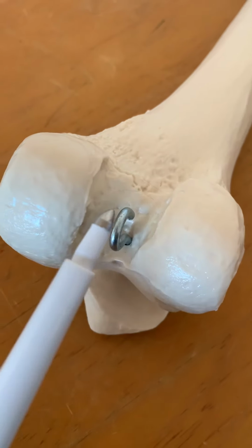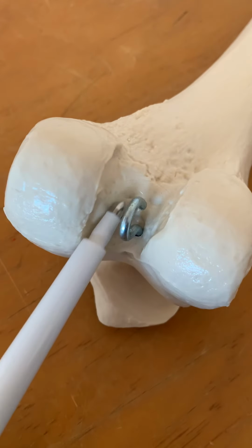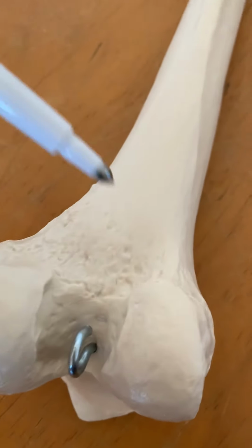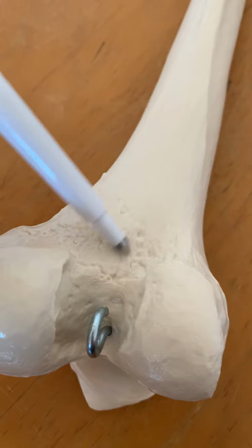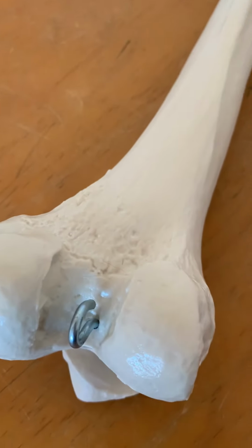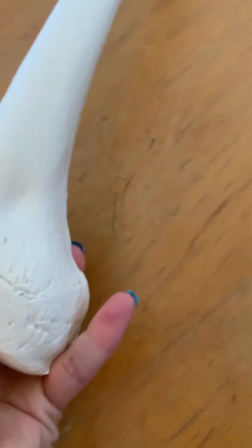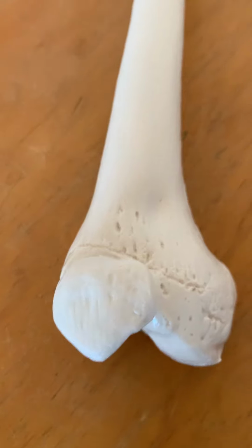In between the two condyles is this fossa. That's the intercondylar fossa. And then back here, we have the popliteal surface. We have a muscle, the popliteus, that is housed over there.